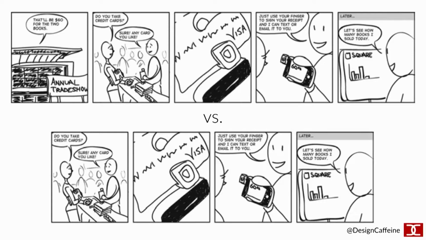But regardless, you are at the convention center, and right there it says annual trade show. And the hero of the storyboard says, do you take any credit cards? And the seller says, sure, any card you like. They swipe the card through the card reader, which is that Square gadget that you put in your phone. And then the seller says, just use your finger to sign the receipt. And then you can see there's a scene-to-scene transition there. We'll touch on that in a second. That says later. And later on, the seller is then looking at his or her report software, and they can see how many sales they've done today.